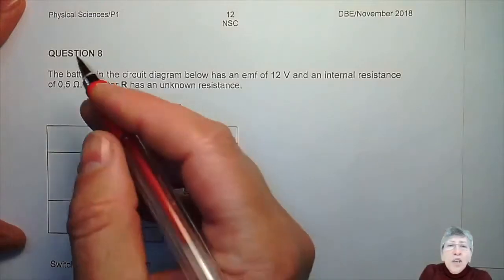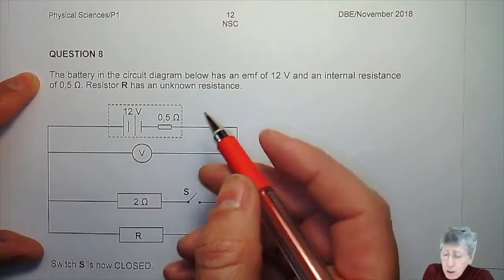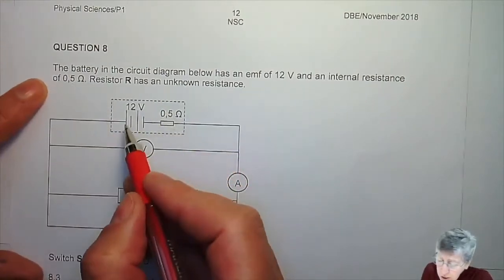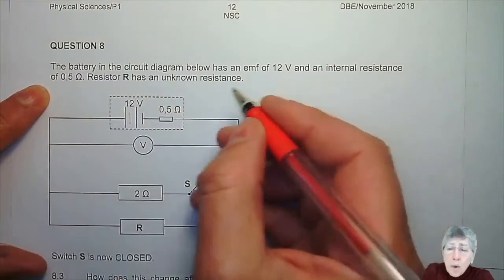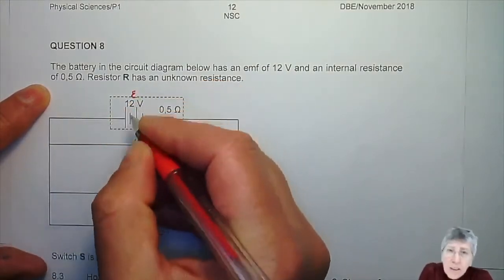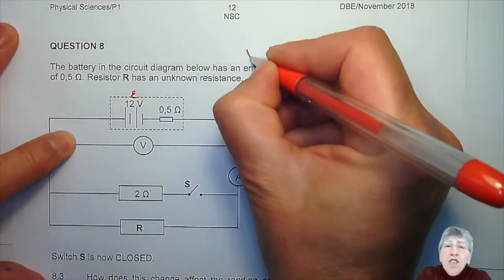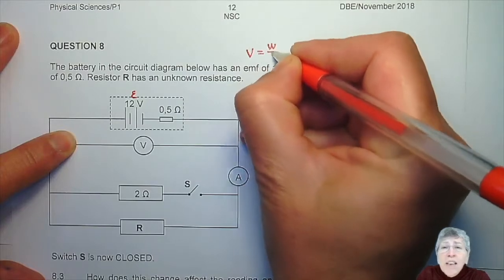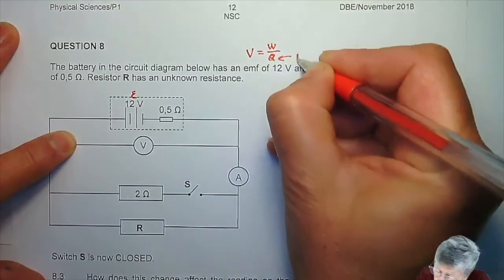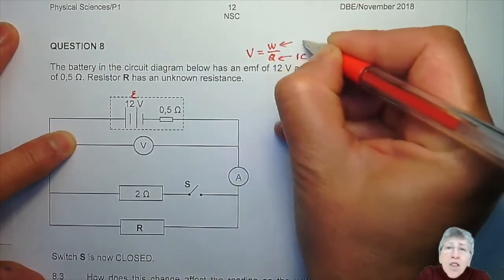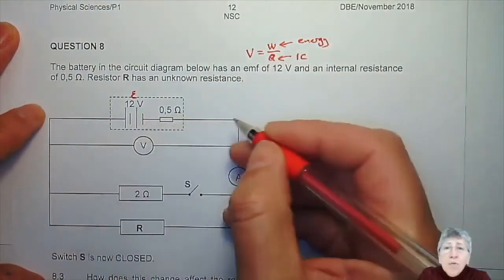Next, we're going to look at question 8 of that same question paper, and we're only looking at a small part of that question. They tell you the battery in the circuit, so once again 2 cells, has a total EMF of 12 volts. Now if you think about the definition of EMF, it is how much energy is provided to 1 coulomb of charge that travels through the circuit.